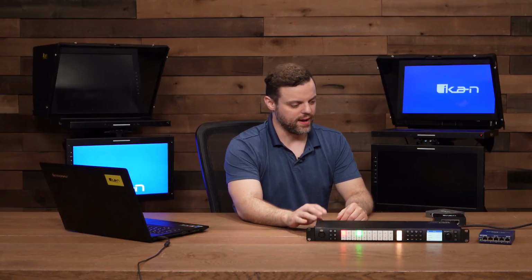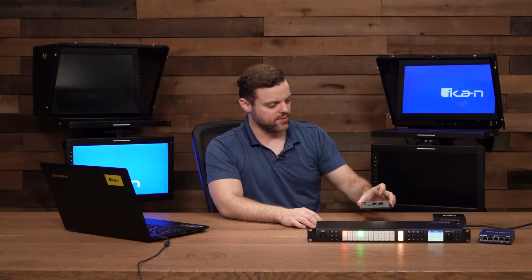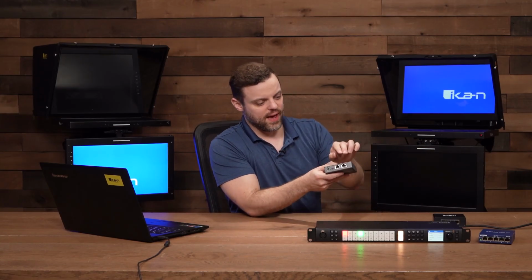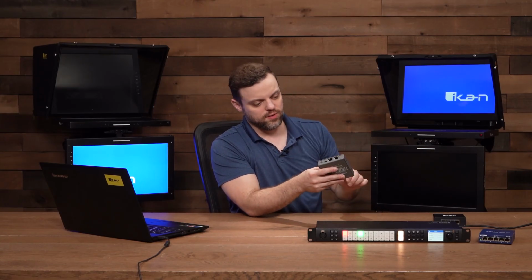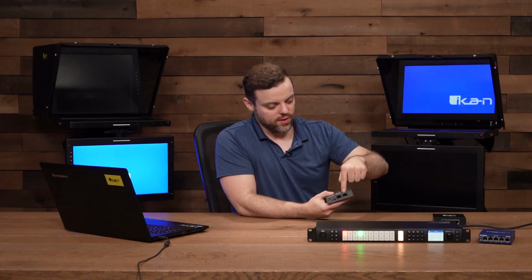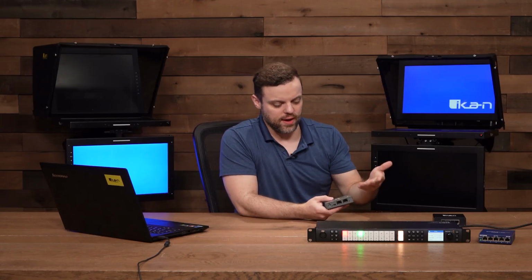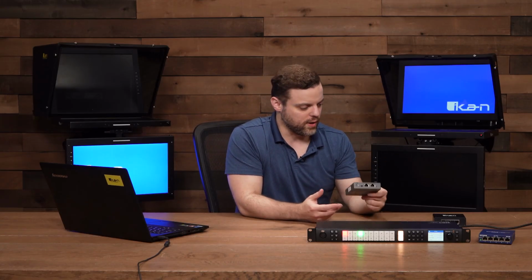From here, you're going to want to connect the ATEM directly to the Tally interface. So the Tally interface has a network loop out. So basically, you're going to go out of the ATEM switcher, and then into this box, and then out, and then into the network. It's basically just a loop out for network.